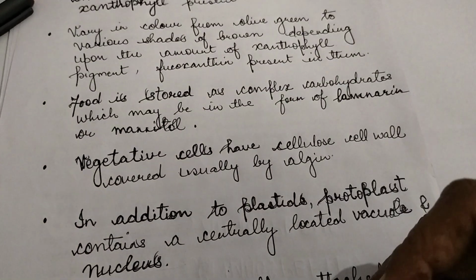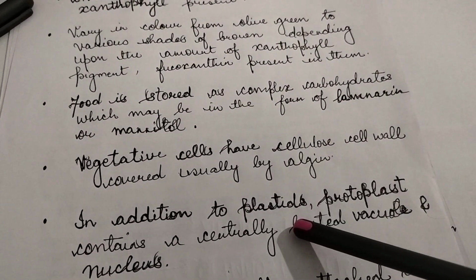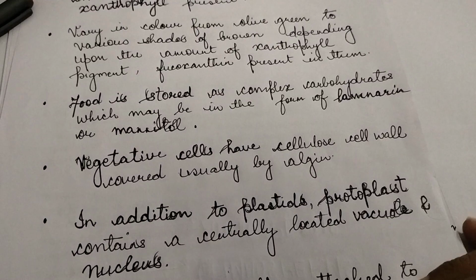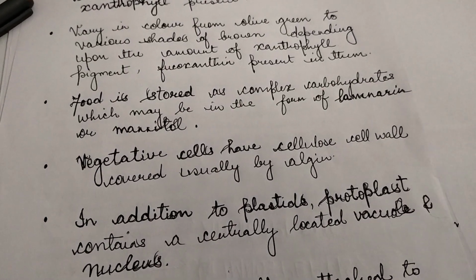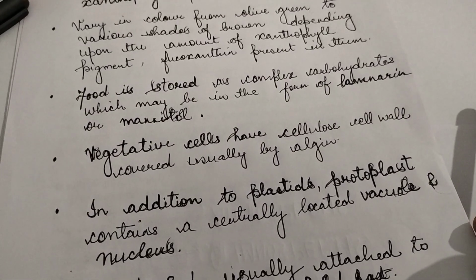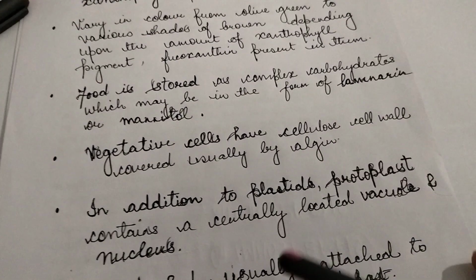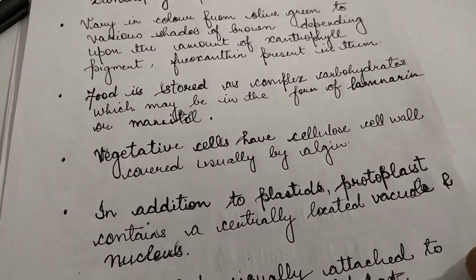Alright, next character. In addition to plastids, protoplasm contains a centrally located vacuole and nucleus, which means protoplasm contains plastids as well as a centrally located vacuole and nucleus.